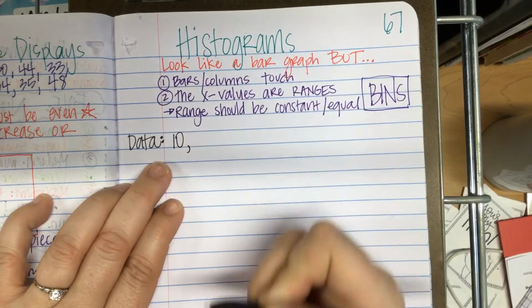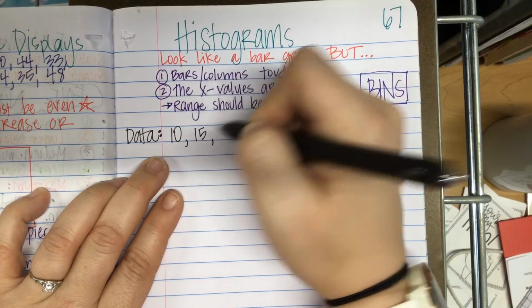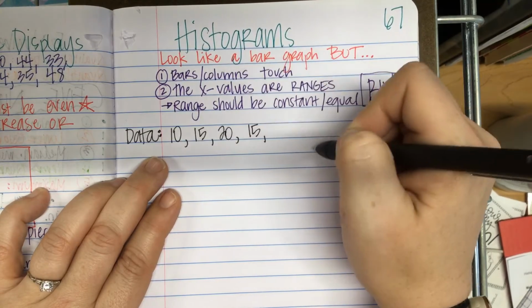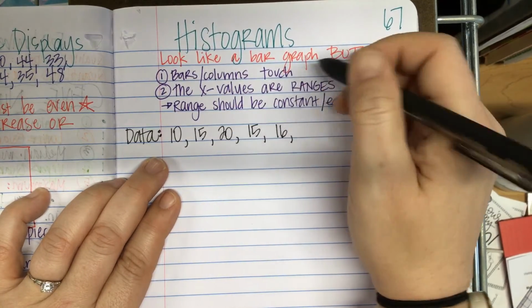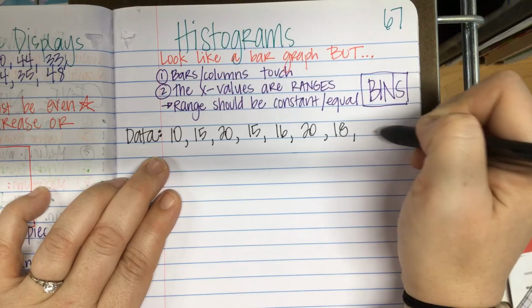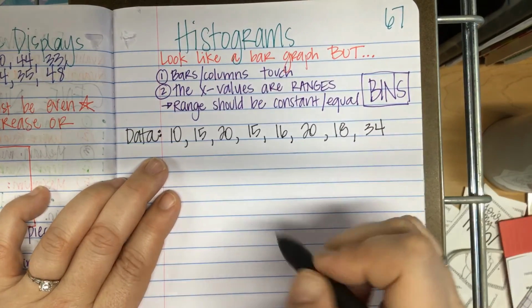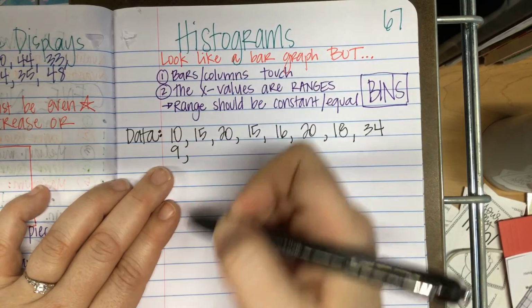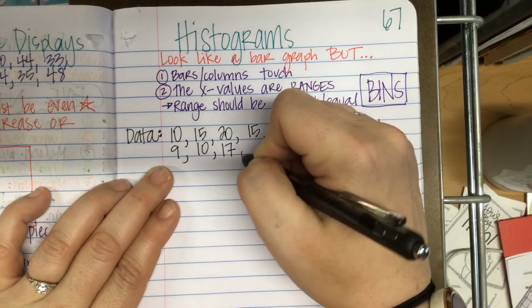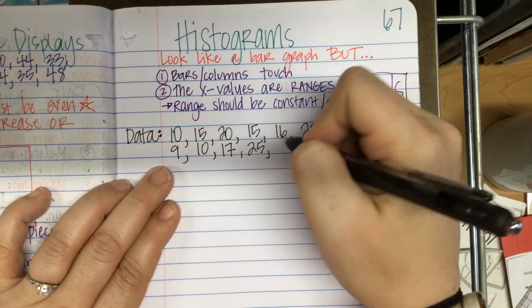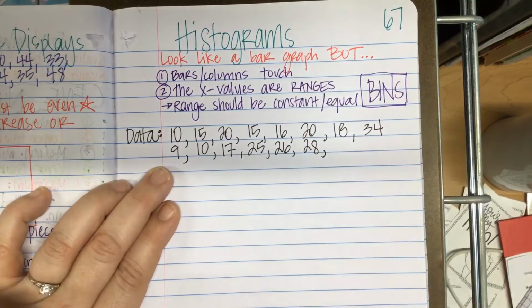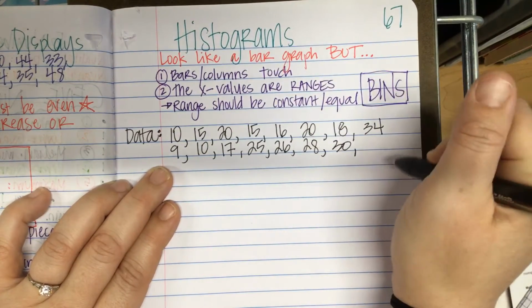10, 15, 20, 15, 16, 20, 18, 34. I'm starting a new row. 9, 10, 17, 25, 26, 28, 30, 31.